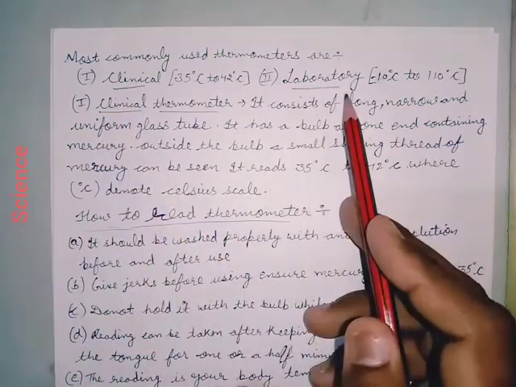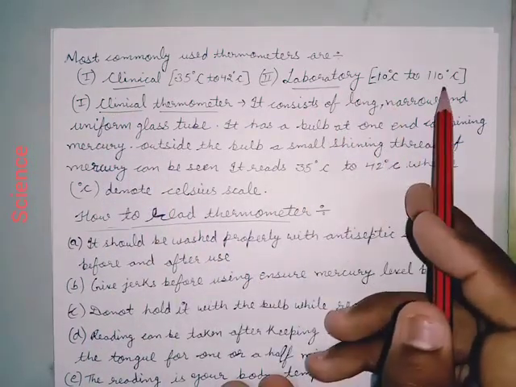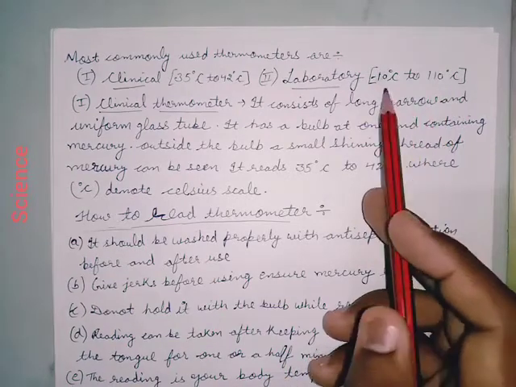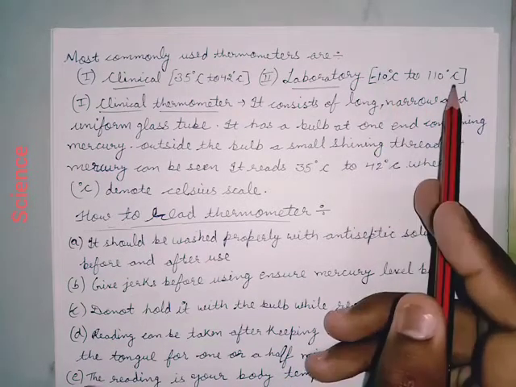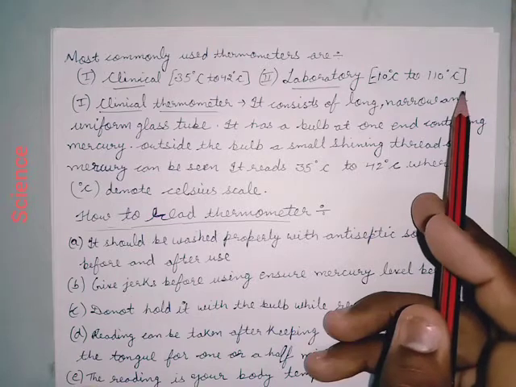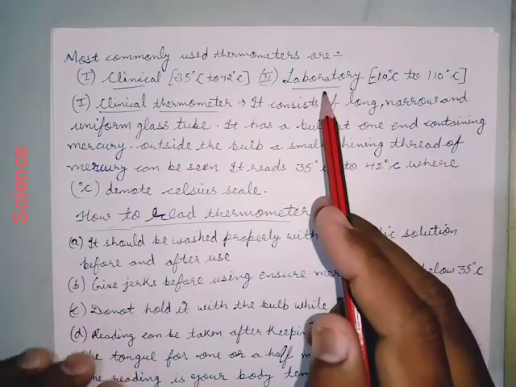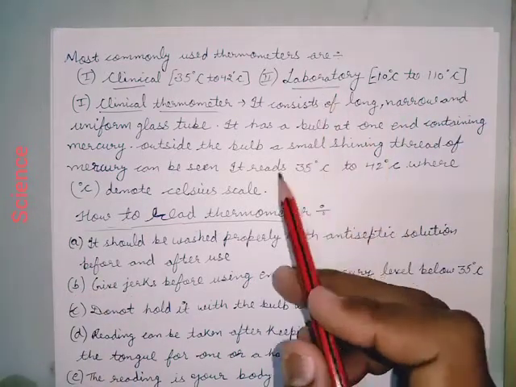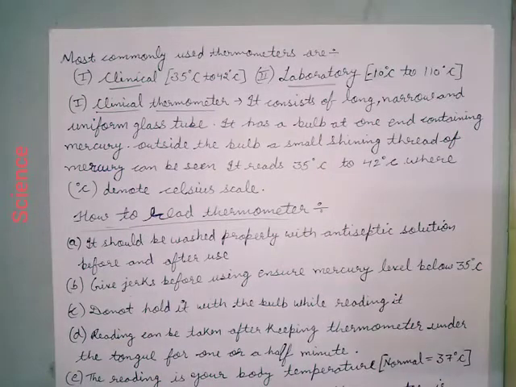The second one is laboratory. It has a wide range, from minus 10 degrees to 110 degrees. A wide range is available in the laboratory because many apparatus, liquids, and different substances are used there whose temperature varies.